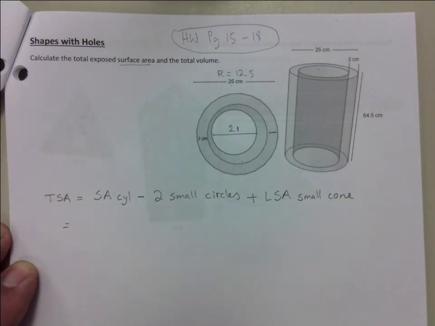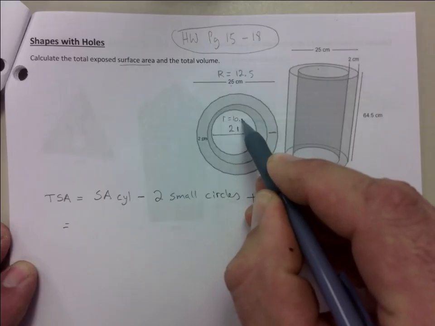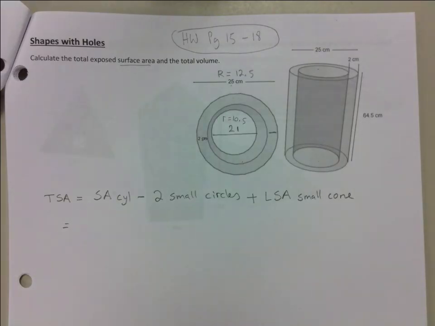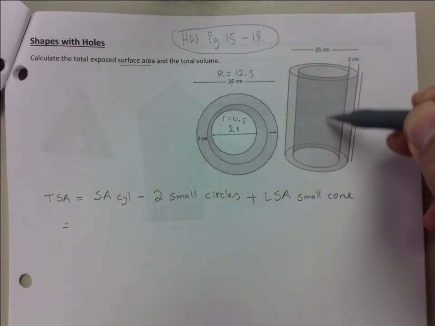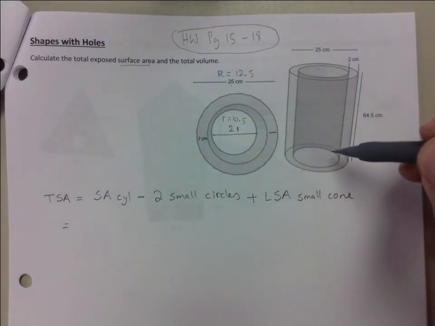And half of 21 is 10.5. So lowercase r is 10.5. Okay, so we've got that figured out. The height in this case is the same for the small cylinder inside and the large because it goes right through. The hole goes right through. There's no bottom to it.